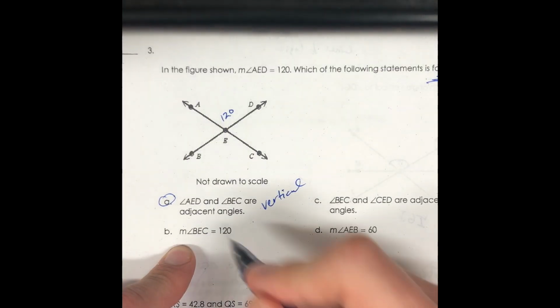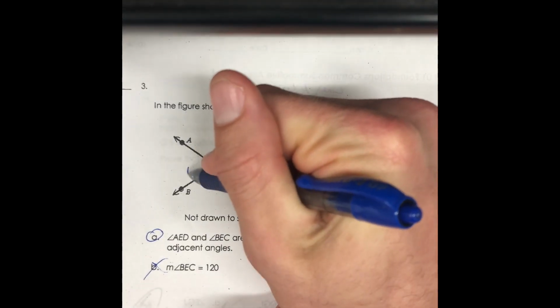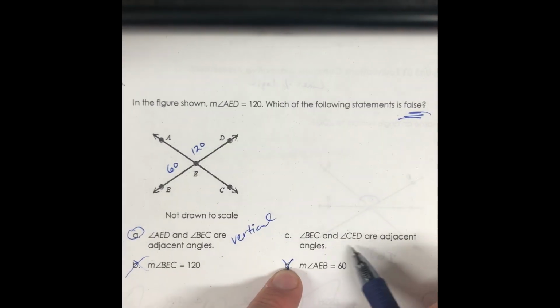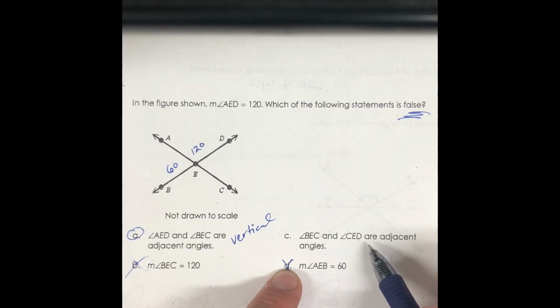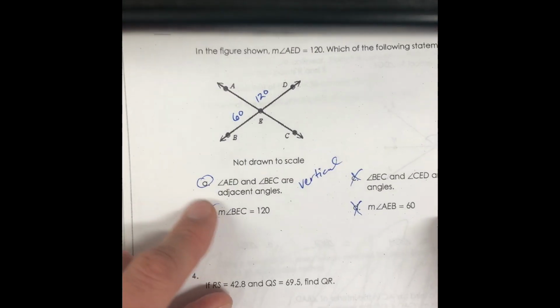And BEC is 120, that's true. And AEB is 60, that's true, because this has to be 60, because this has to be 180. And then BC and CD are adjacent, that's true also. So this one's false.